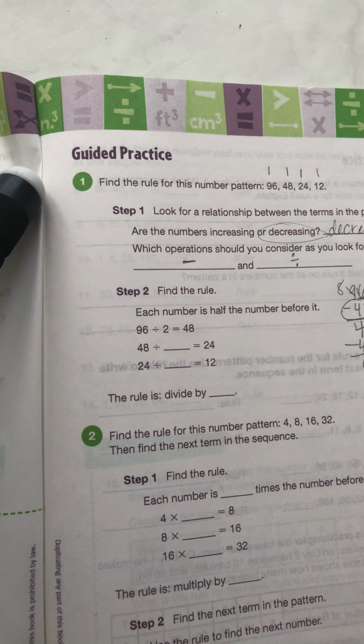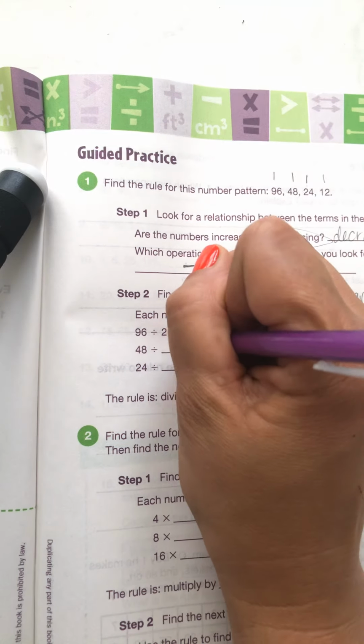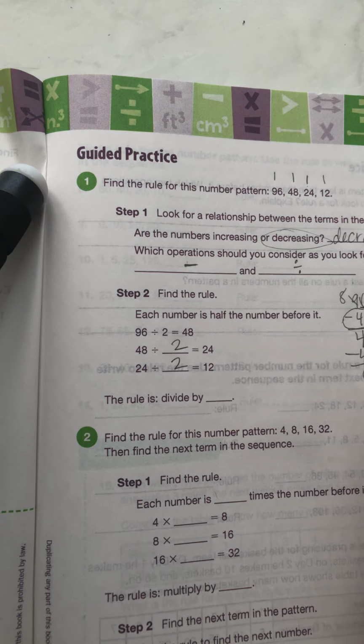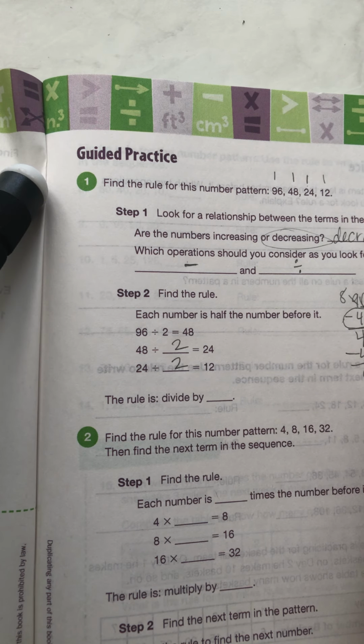So let's see if we did that right. 96 divided by 2 equals 48. 48 divided by 2 equals 24. 24 divided by 2 equals 12. And the rule is to divide by 2.